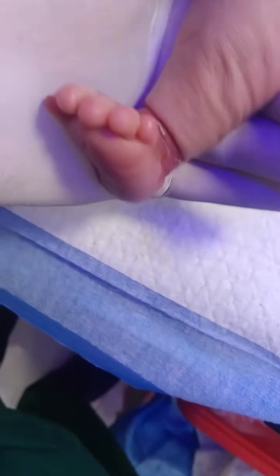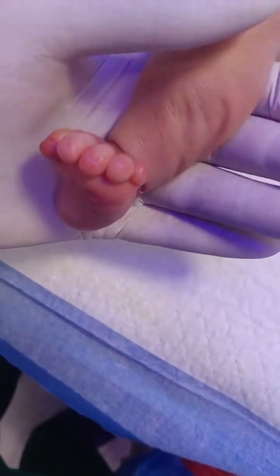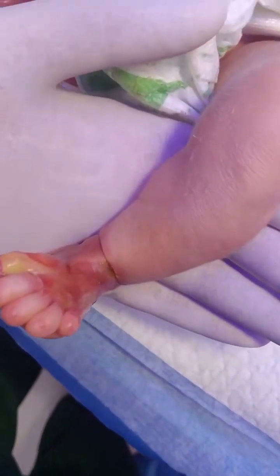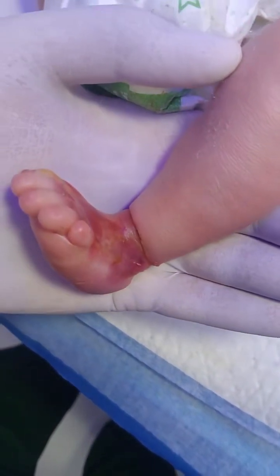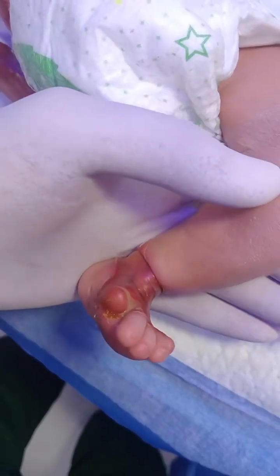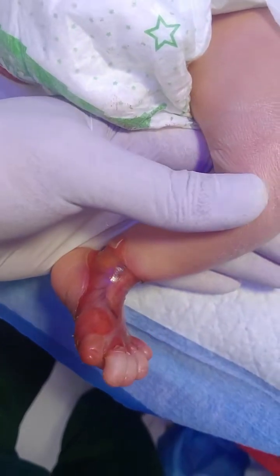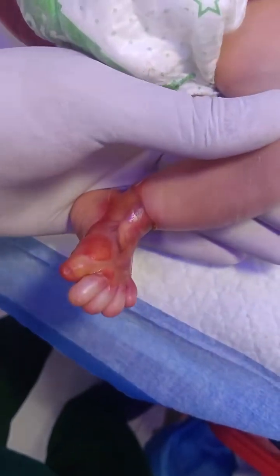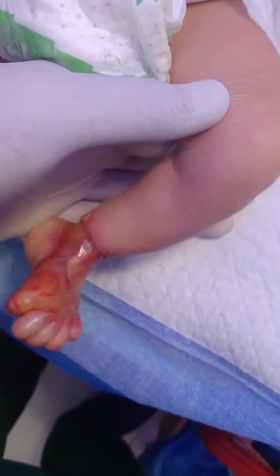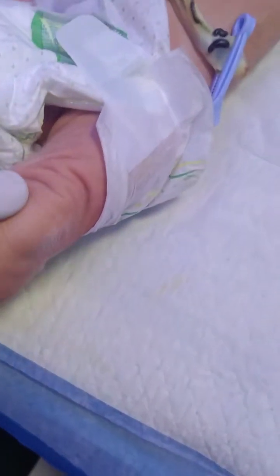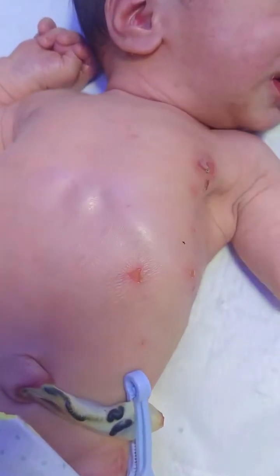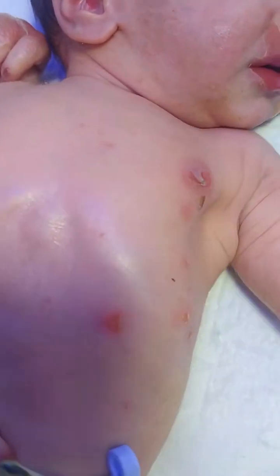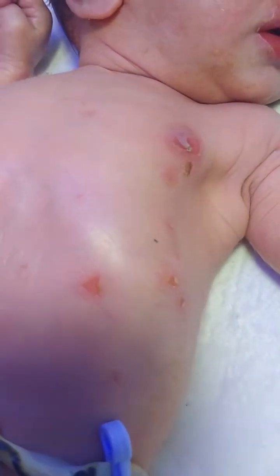Here are some common signs and symptoms of Epidermolysis Bullosa. The severity of signs and symptoms depends on the subtype. Blisters are a really common symptom. These are the hallmark feature. They can range in size from small to large and may be filled with clear or bloody fluid.